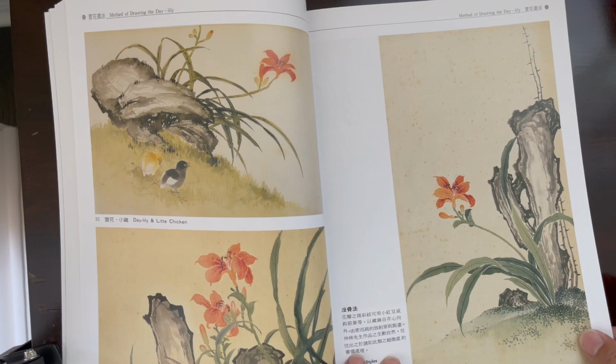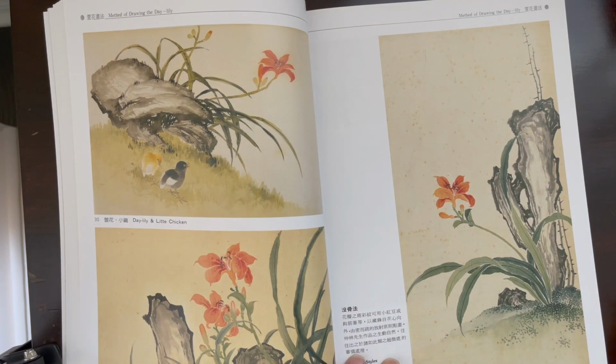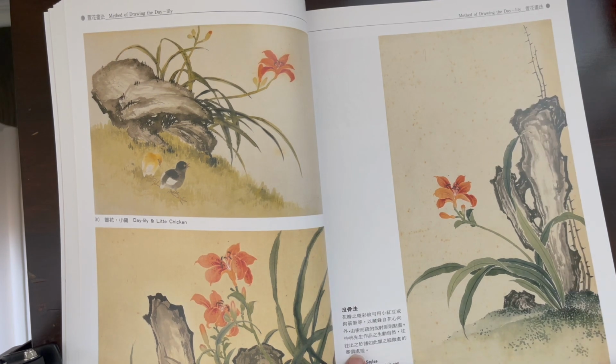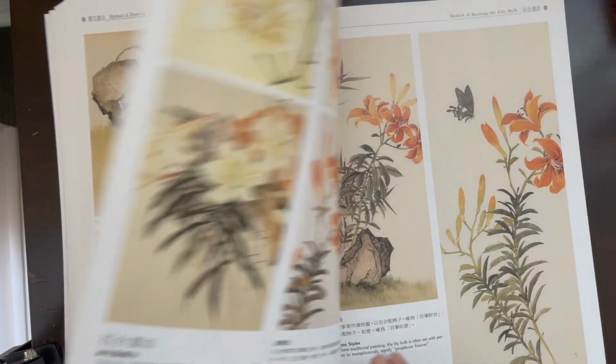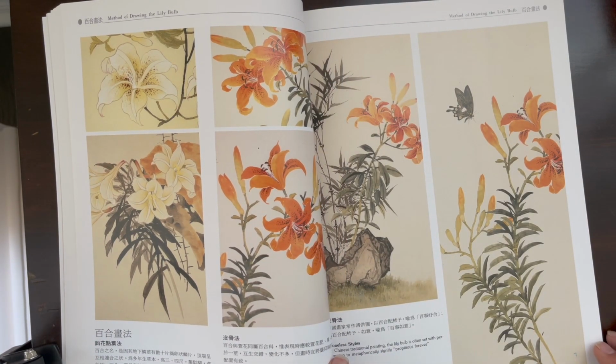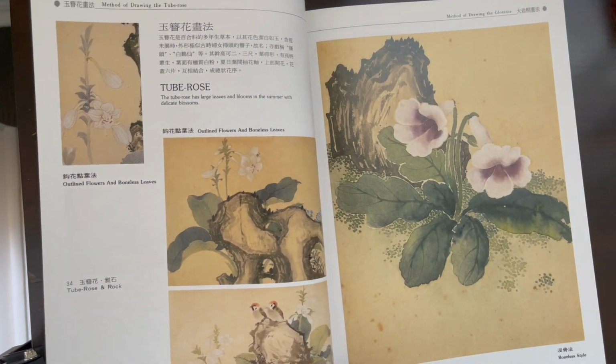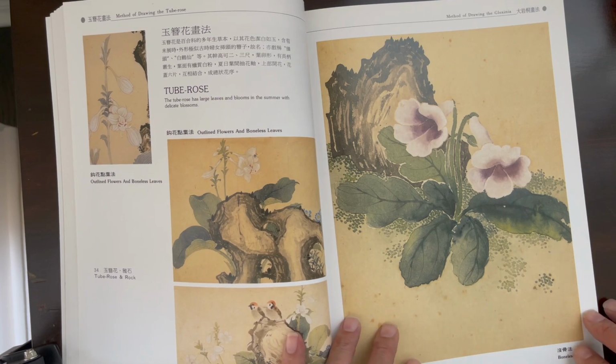Continuing on with the daylily. These rocks and these compositions are very dynamic and exciting and interesting elements. And then this section here that they're calling lily bulb. And then this flower called the tuberose.